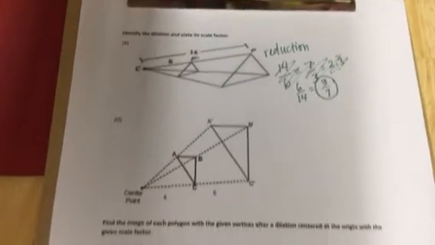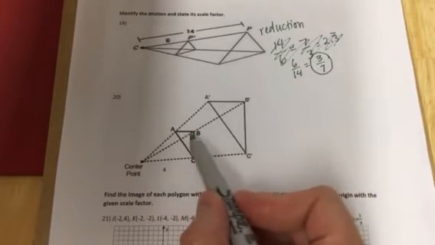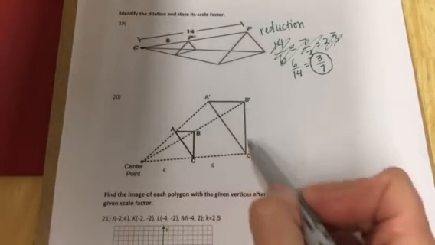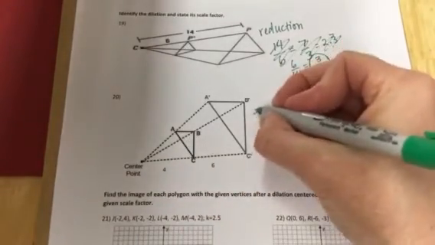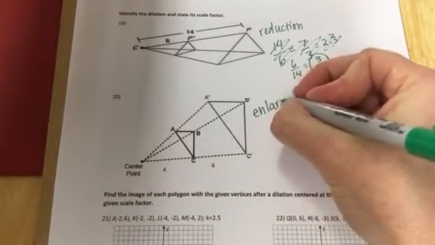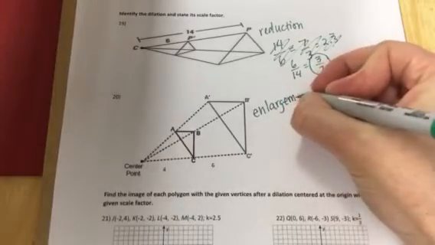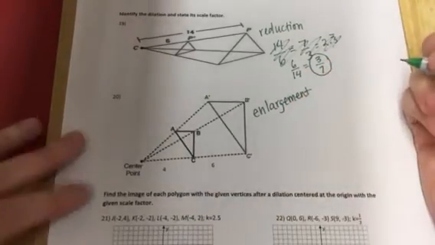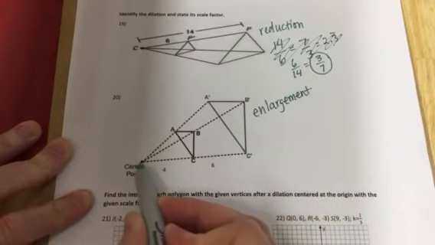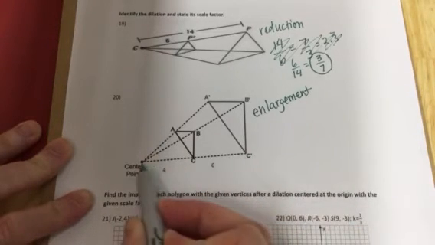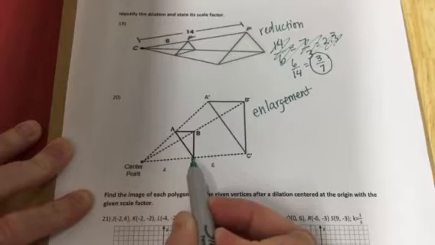Okay, let's try number 20. The original image is this little triangle, and then the new one is that big one, so we're going from small to large. This is an enlargement. So my scale factor should be a number greater than 1. Okay, this whole length is 6 plus 4. The whole length is 10, and then this little bit is 4.